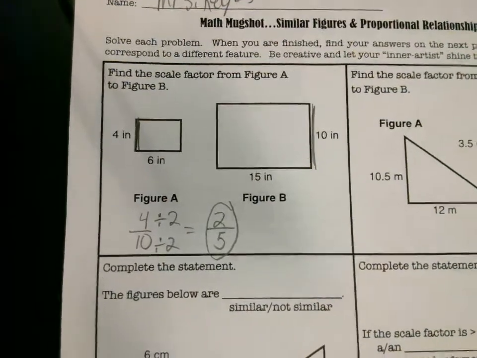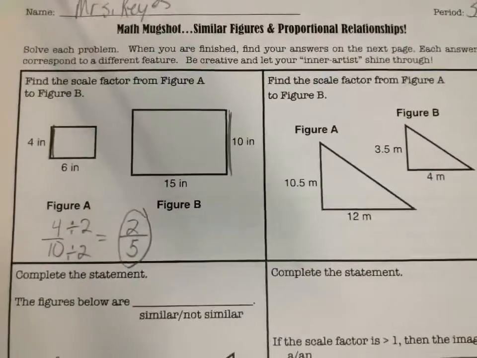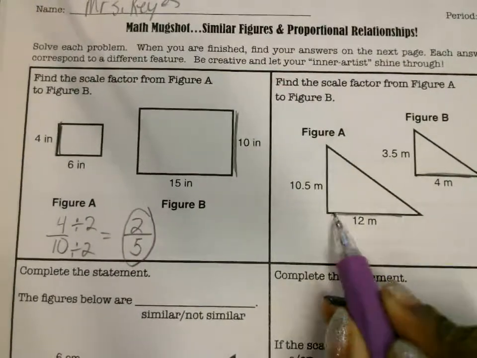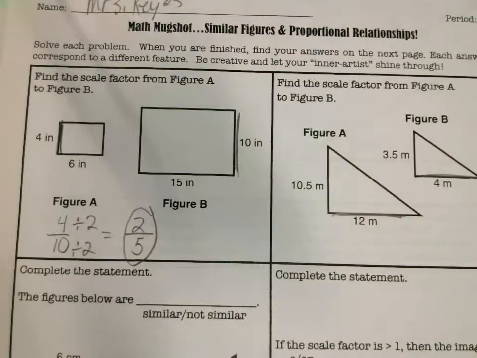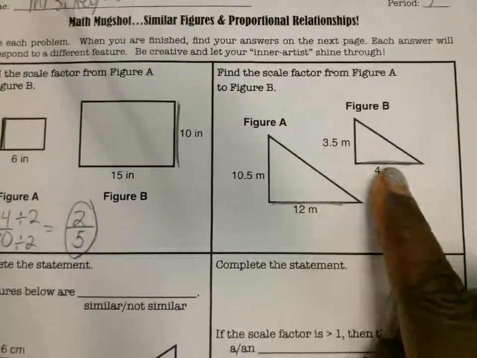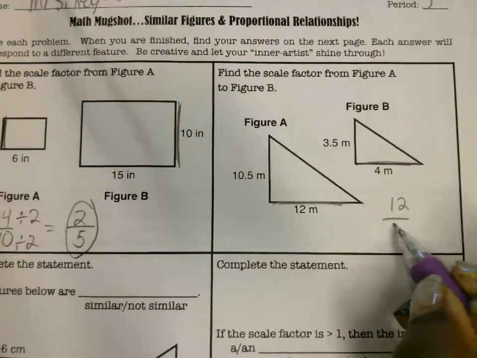All right, let's do the next one. We're going from A to B again. The scale factor for A to B. So we got 12 over what? 12 over 4. They match up. They correspond.